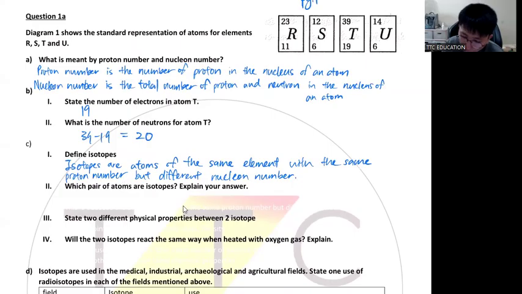Okay, can. But of course, if you say teacher, usually I use the other package. What is the other package? If you say proton number, you change to number of proton, also can. But if you are using number of proton, the nucleon number must change to number of neutron. So it means you either use the red color words or you use my blue color words. Don't mix and match.